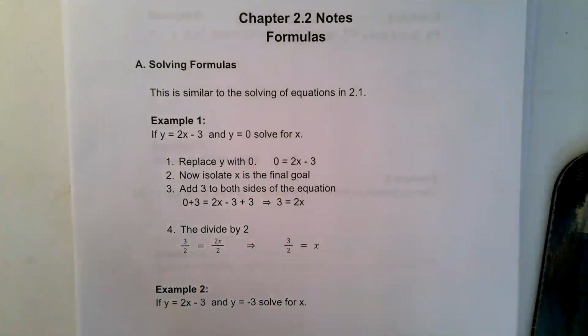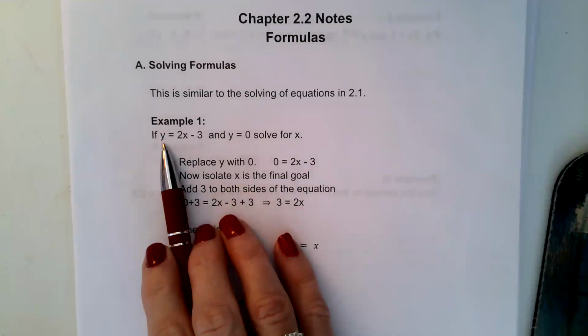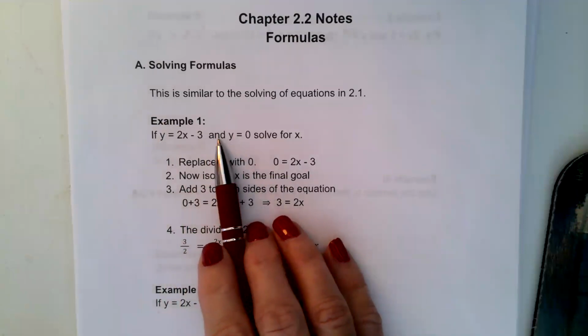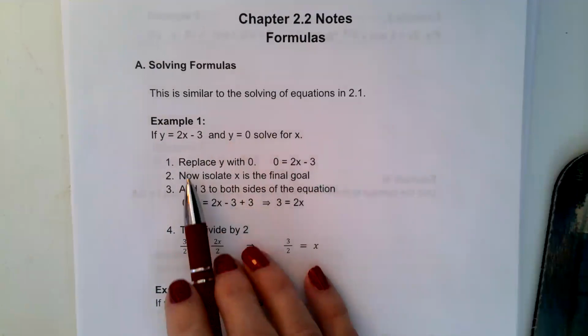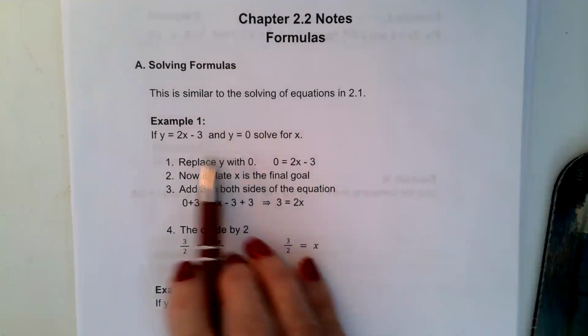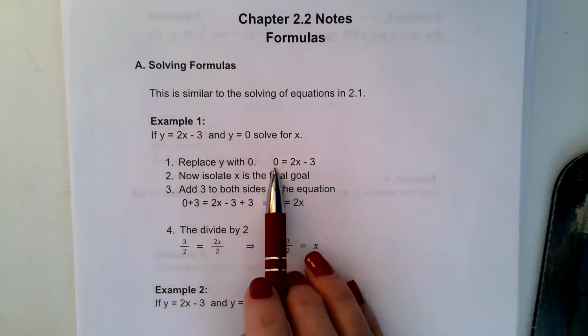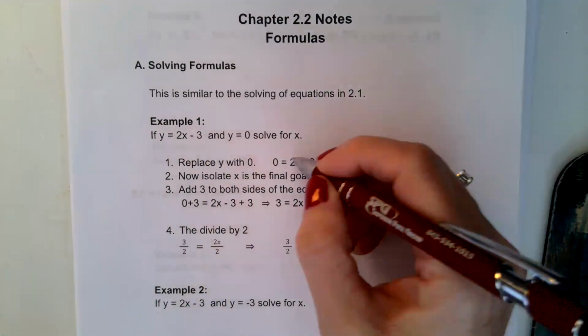So let's look at some examples. We have this equation here. It says y equals 2x minus 3. And we know that y is going to equal 0. So solve for x. We are going to replace the y with 0. So I rewrote the same equation, but instead of y, I put 0. Now the final goal is to isolate, or solve for, x.